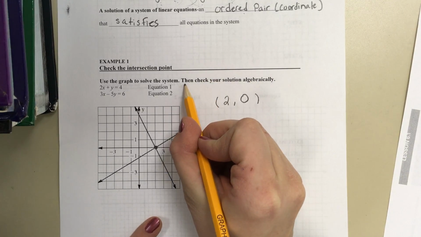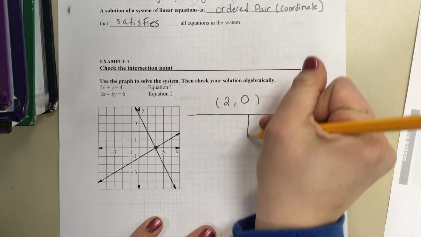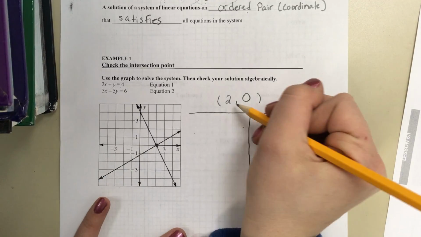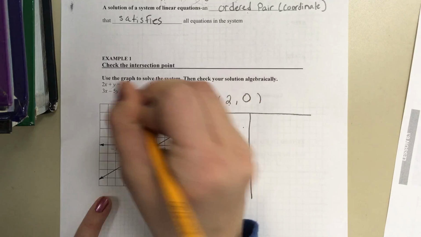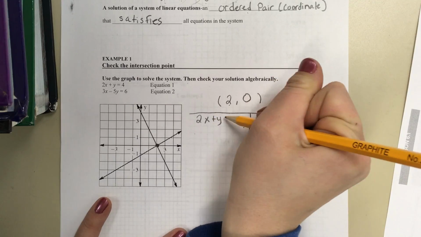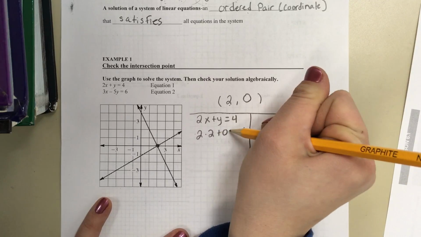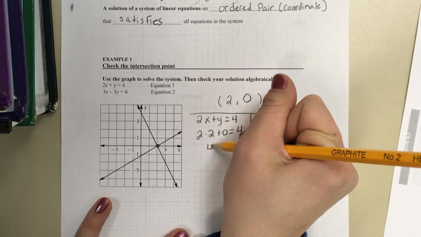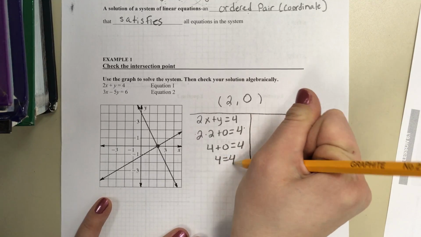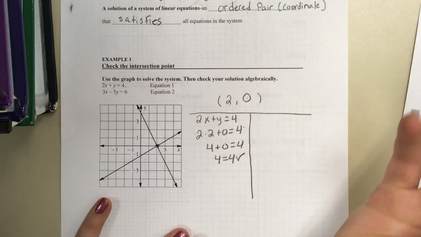Now, they say they want us to check our solution algebraically. In order to check our solution algebraically, we need to make sure our point works for both equations. So we take each letter, x and y, and plug it into each equation. So let's start with the first one. 2x plus y equals 4. I plug in 2 for x and 0 for y. 2 times 2 is 4. 4 plus 0 equals 4, and 4 equals 4. So we are good for that one. This point works for this equation.